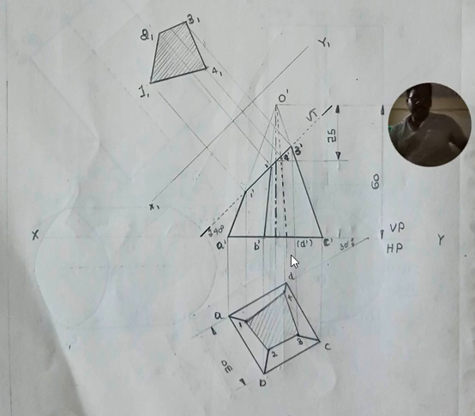Based on the given problem, during the front view, three slanting edges are visible to the observer. The remaining one slanting edge is invisible. If it is invisible, that parameter has to be represented by dashed lines. Whatever the visible slanting edges, those are represented by continuous lines. So before sectioning, we have drawn top and front views. Now we are going to do the sectioning.